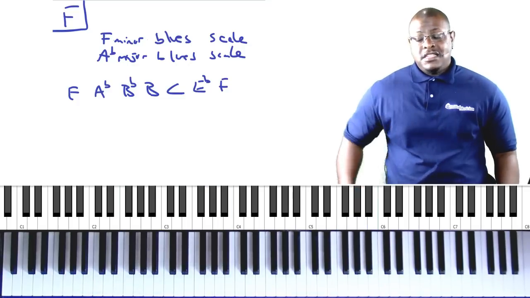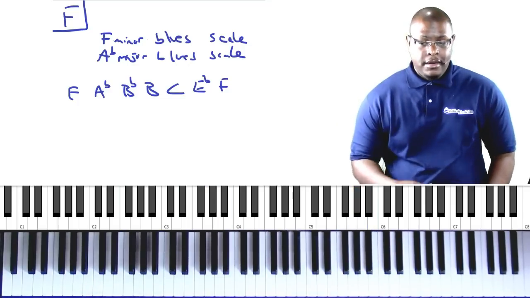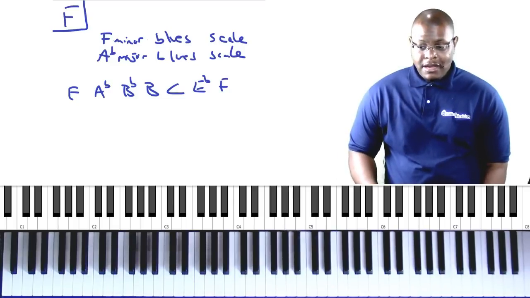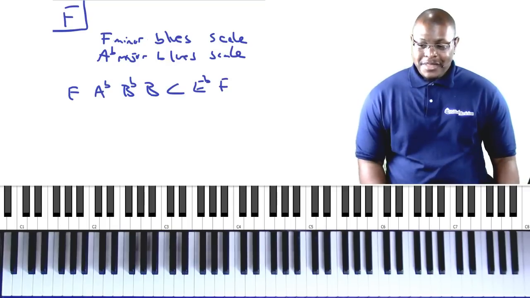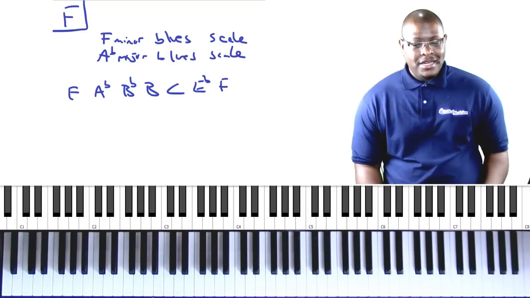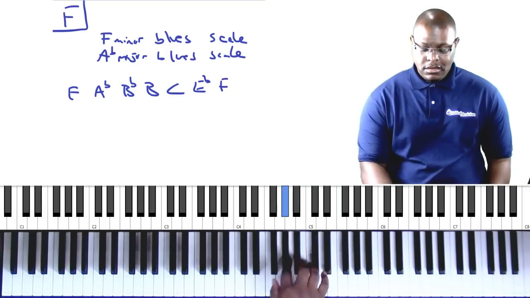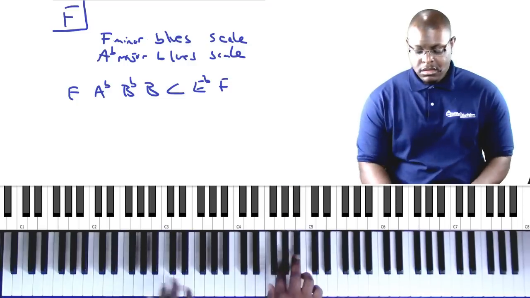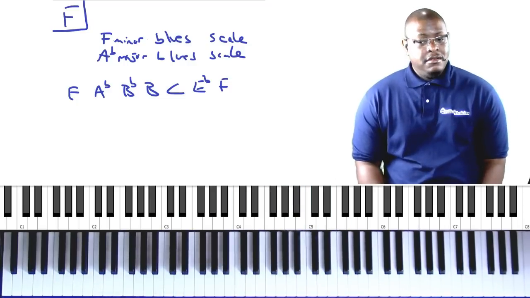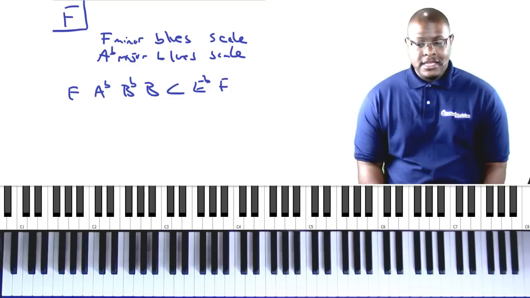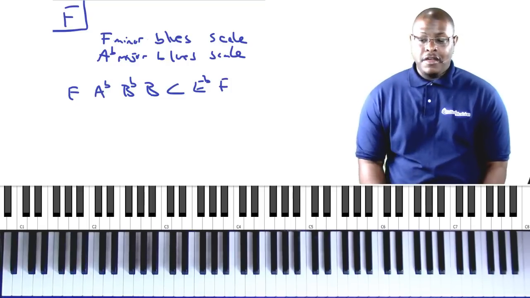Now, if there is a scale that gets used as a kind of speed demon scale, this is the one. The major blues gets used often enough, but this one, George Duke, that was a classic. That's a classic of his. He would do that all the time.